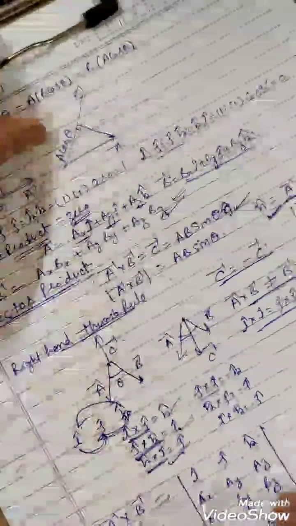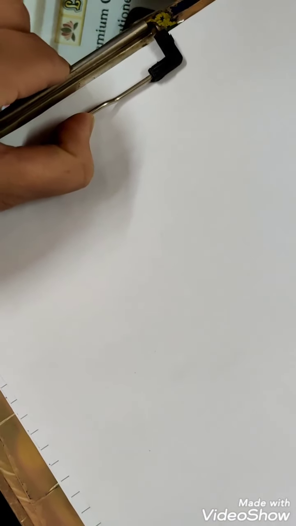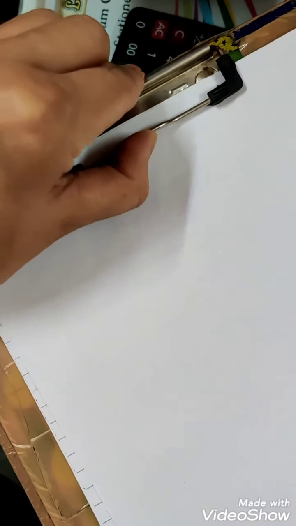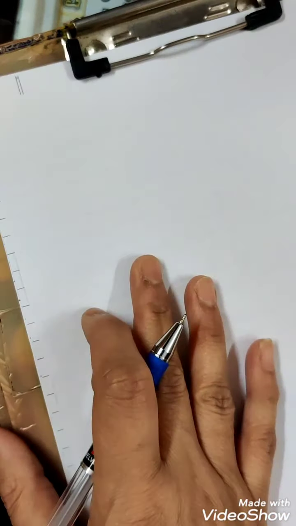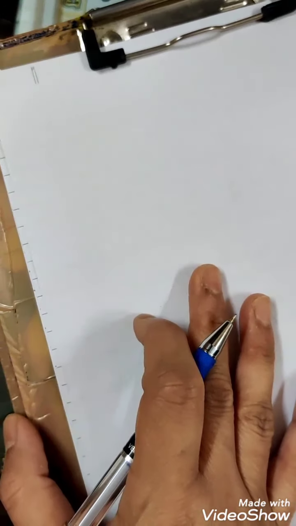Okay, then next we have the resolution of a vector. Resolution means splitting up a single vector into given directions, and it is the reverse process of addition of vectors. The vectors into which the given vector is resolved are called the components of the vector. And if these components are perpendicular to each other, they are considered rectangular components.